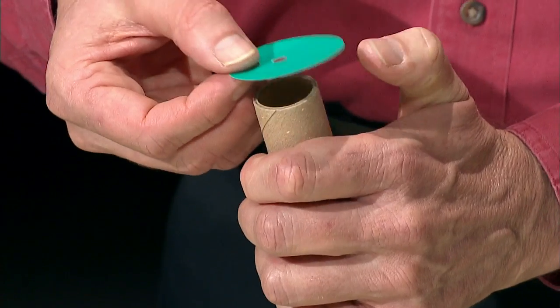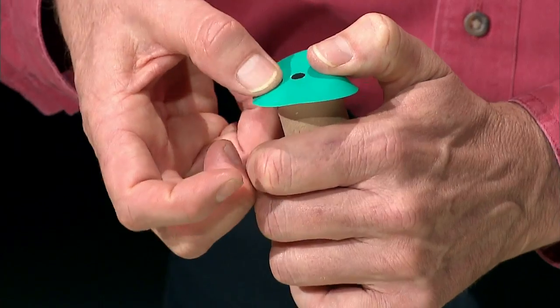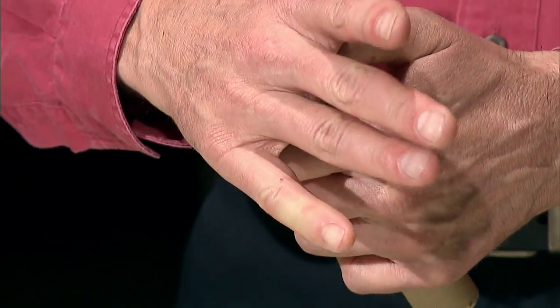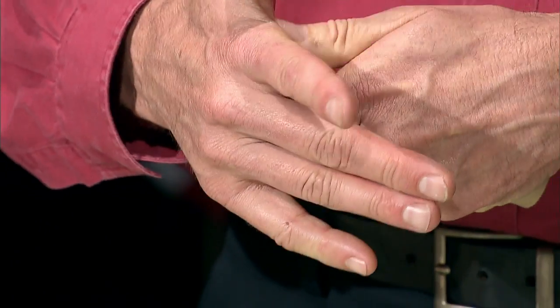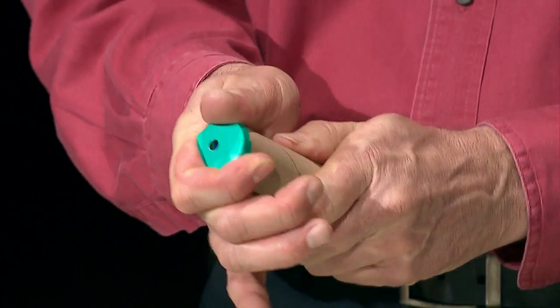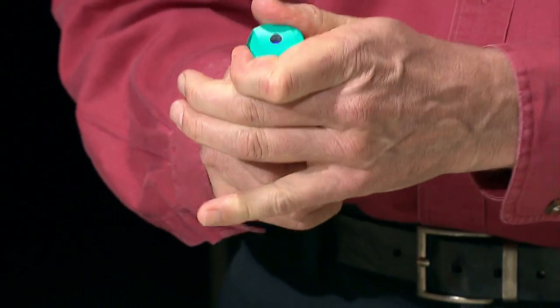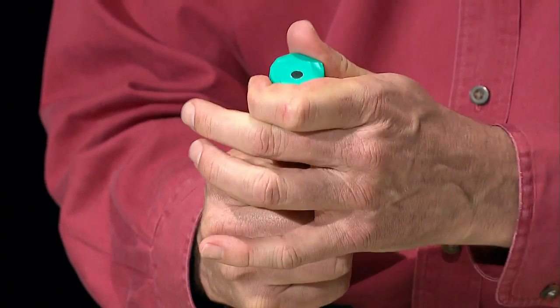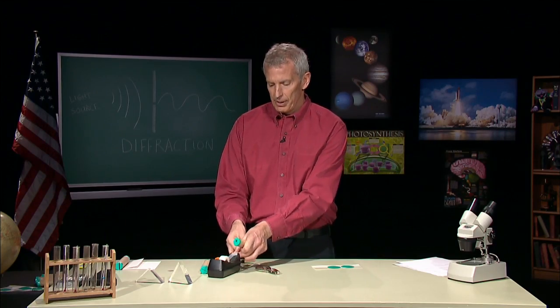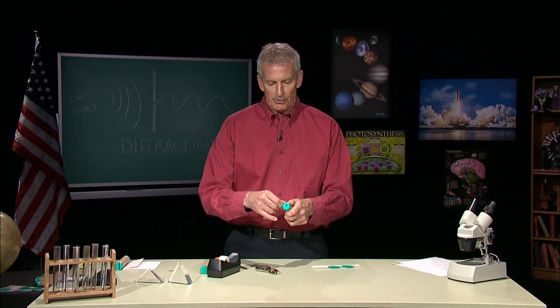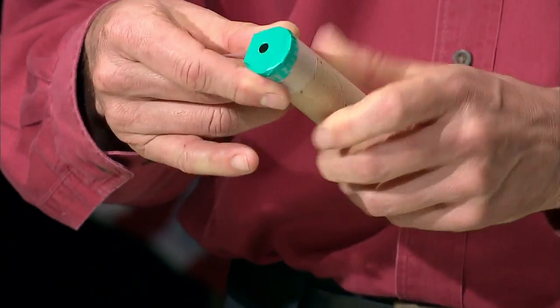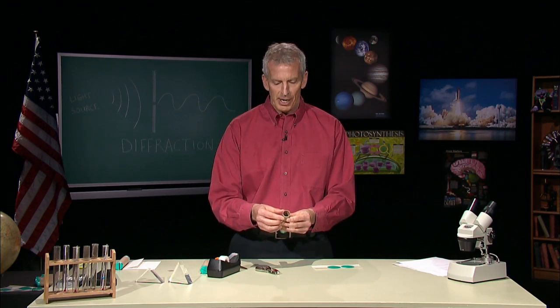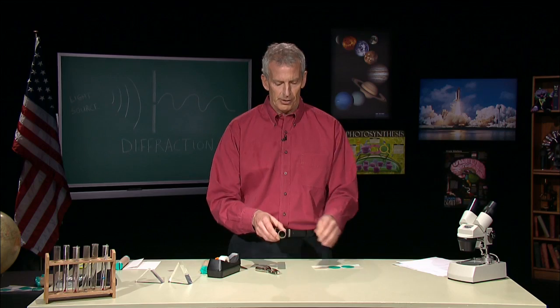I'm going to apply this dot to the top of the tube, again, right about in the center. And then I'm going to use the palm of my hand to try to bend all of the edges over and really secure it on tightly. You'll want a nice tight seal. If you're worried about it, you can take a piece of tape and attach it around the outside. There, that's perfect.